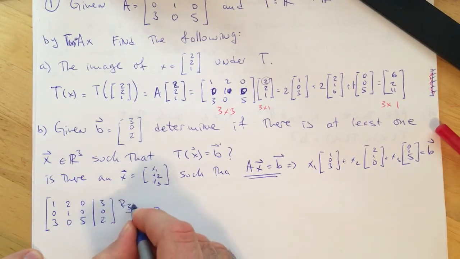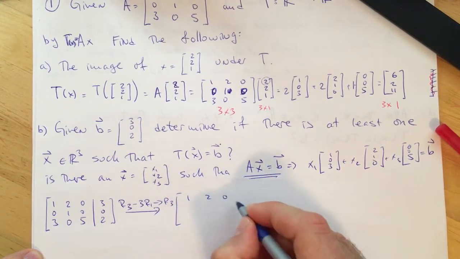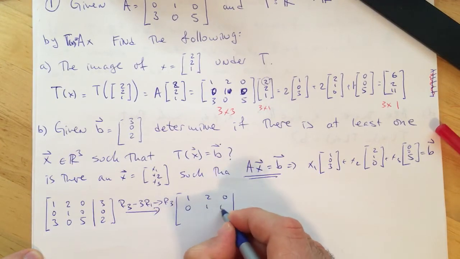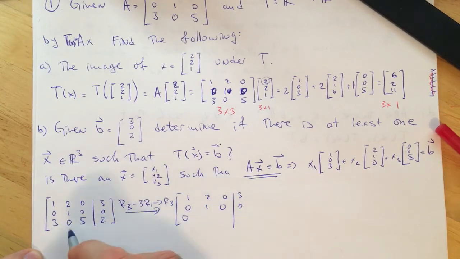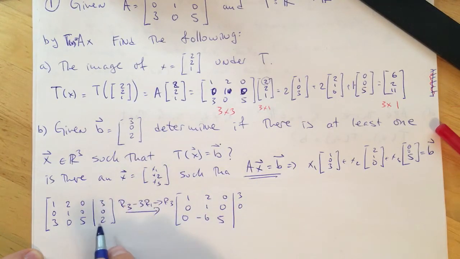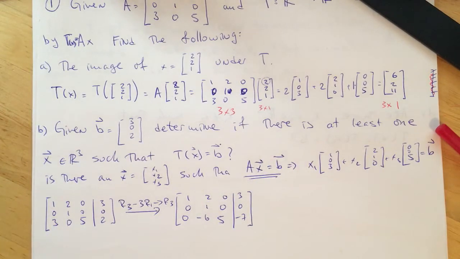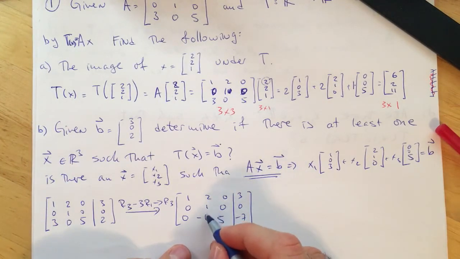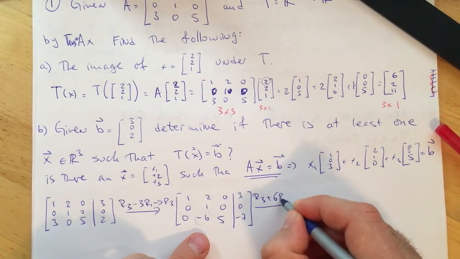So I have row 3 minus 3 times row 1 is the new row 3. 1 2 0 and 3 stay the same, 0 1 0 and 0. 3 minus 3 is 0, 0 minus 6 is negative 6, 5 minus 0 is 5, and 2 minus 9 (2 minus 3 times 3 is negative 9) is negative 7. Okay, and now I need to eliminate this entry here. So row 3 plus 6 times row 2 is the new row 3.